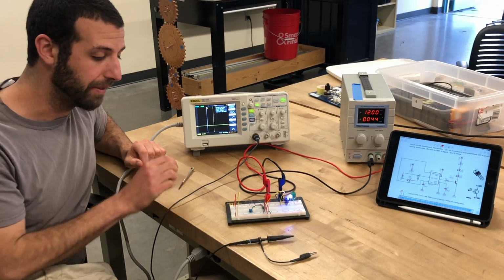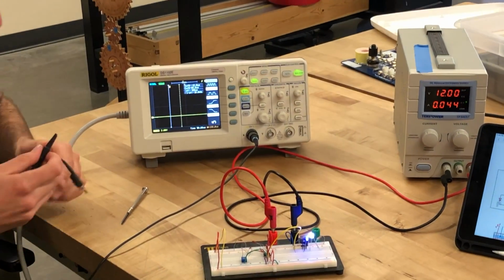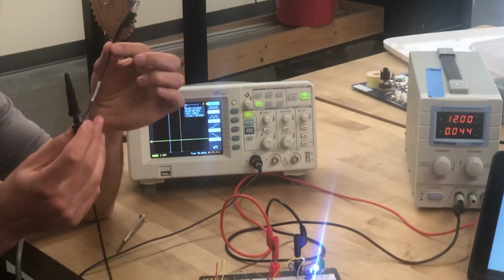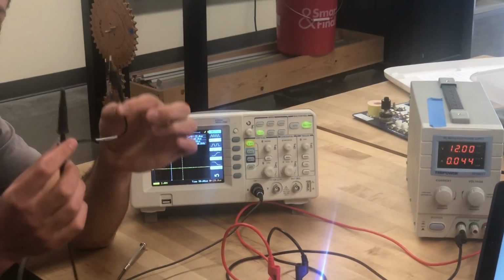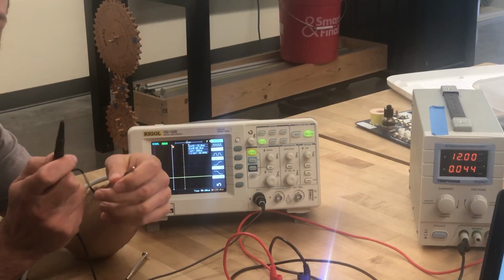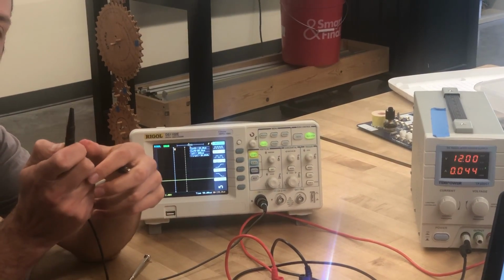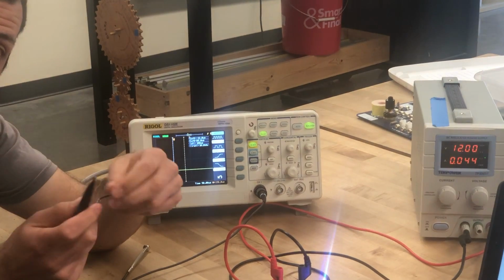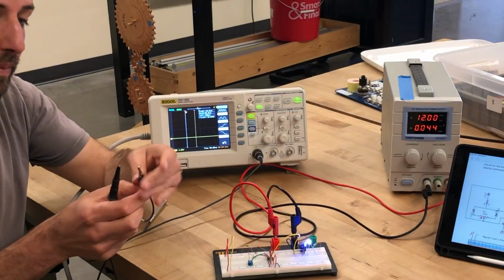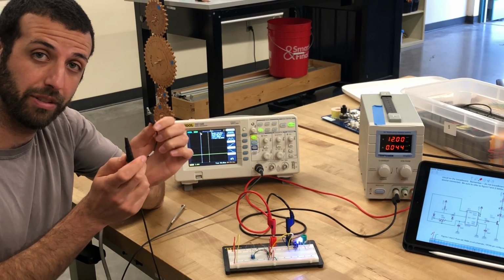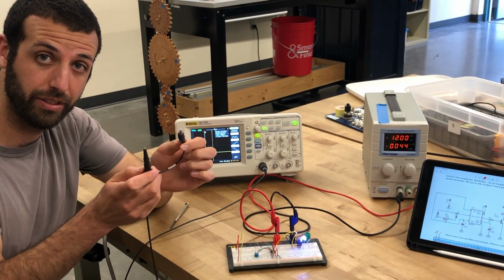Let's try that. So, the oscilloscope has this little probe here, which has 2 parts that stick out of it. A little clip, and then another clip that you can pull down. Some probes are a little different. Some of them you just stick directly into the breadboard. So these go across whatever component you're trying to measure the voltage across.